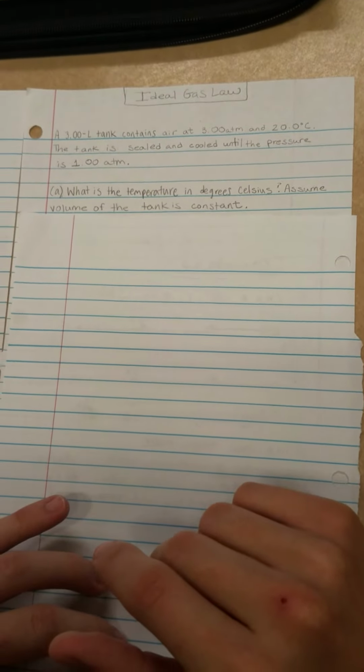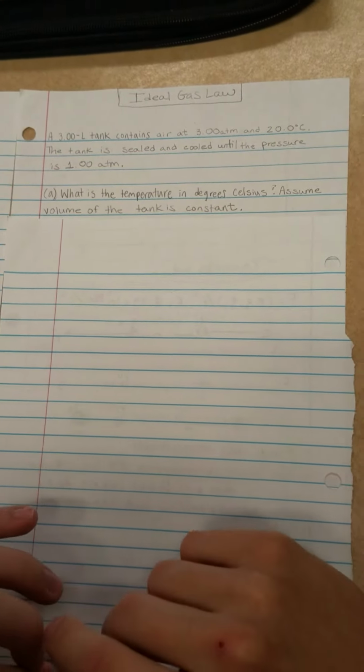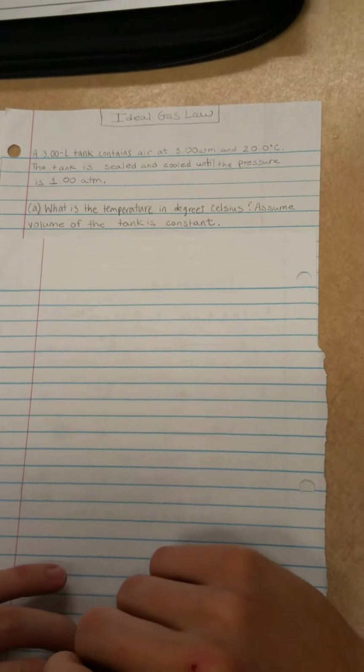To show this law better, we're going to do an example. The example is a 3-liter tank contains air at 3 atmosphere and 20 degrees Celsius. The tank is sealed and cooled until the pressure is 1 atmosphere. The first question is, what is the temperature in degrees Celsius? Assume the volume of the tank is constant.